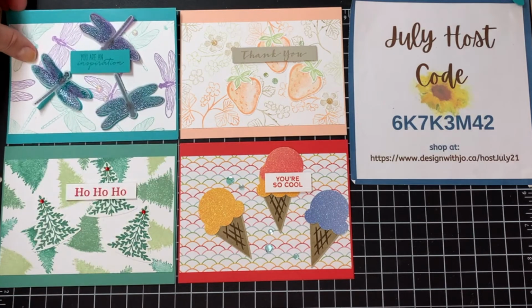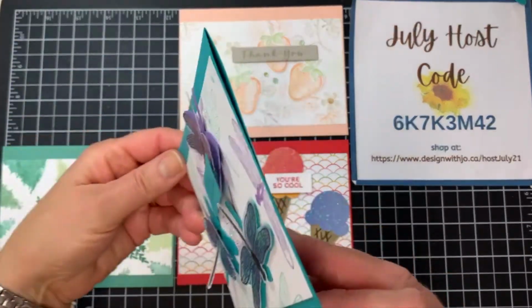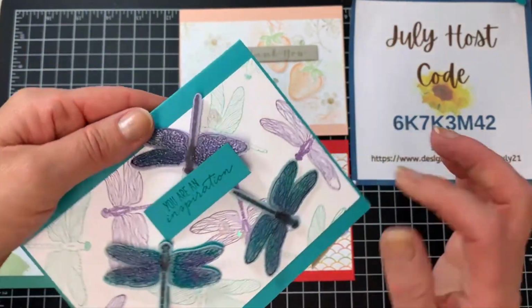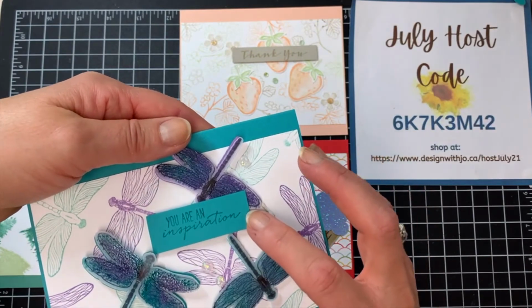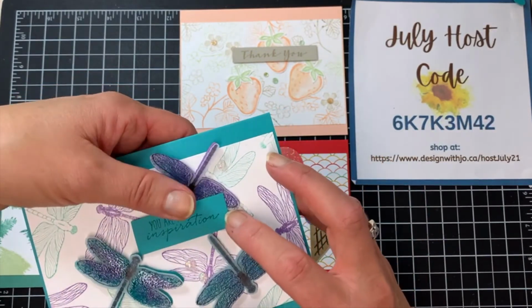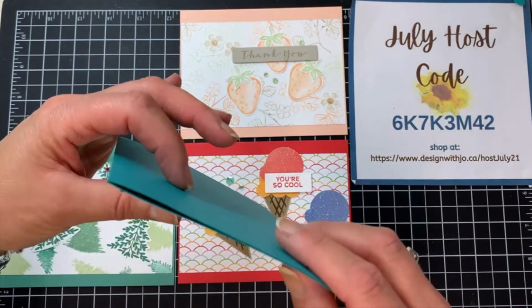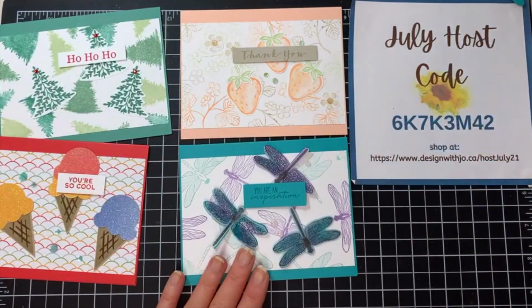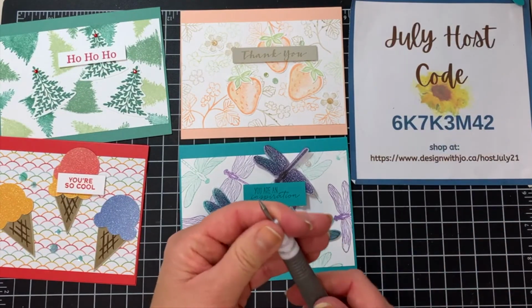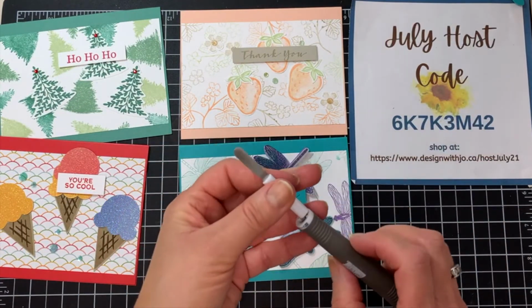Now I can see actually that this is standing up a little bit. Can you see that? And it's because I took those wings. So I think I am going to have to glue down the wings here. Otherwise we're not going to have a card that lies flat. So I'm going to go in there. I'll show you how I'm doing that. So how I can fix that is I can just go in with a little bit of glue on the end of my Take Your Pick.